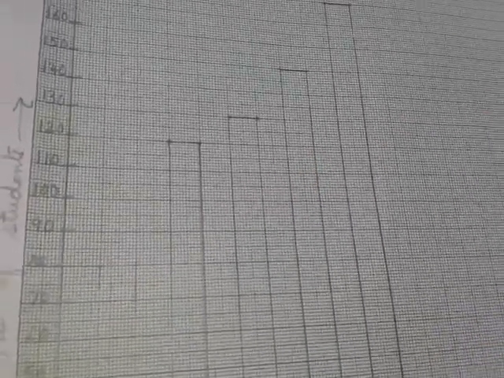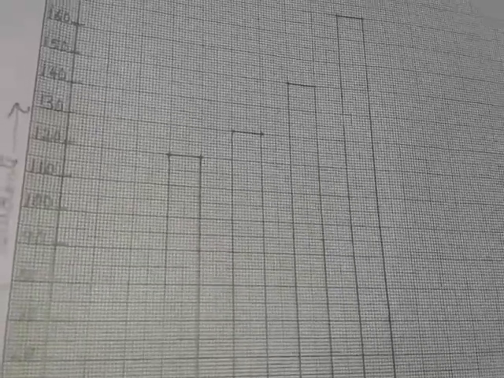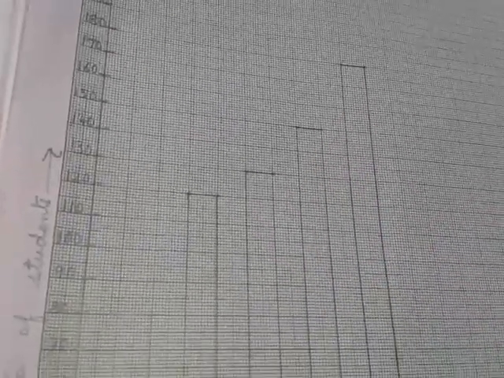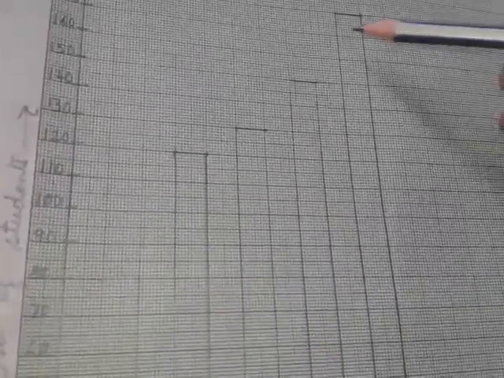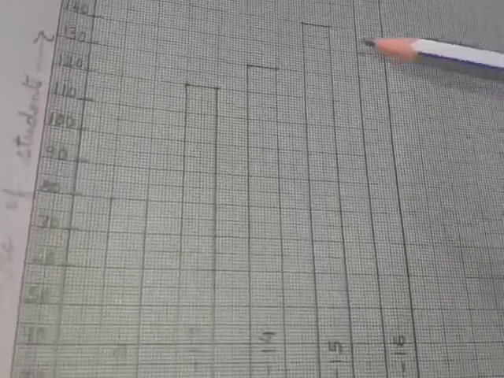You can see 5 bars drawn on this graph, and the bars are of equal breadth. This is 1 centimeter, this is 1 centimeter.